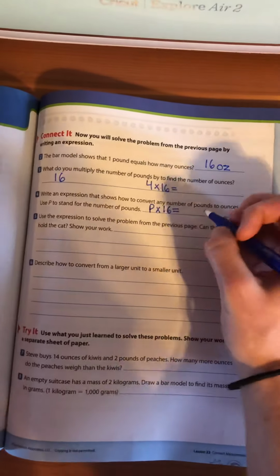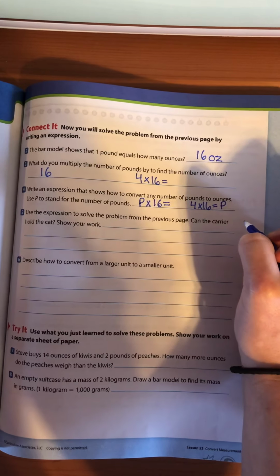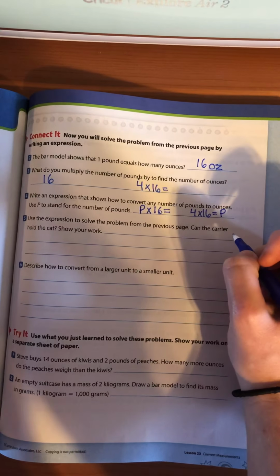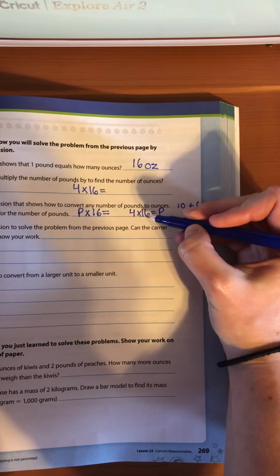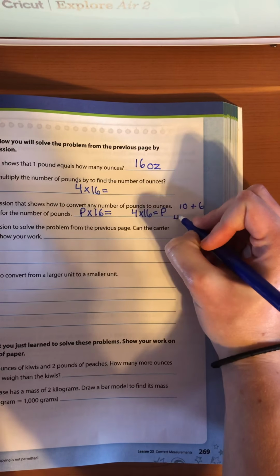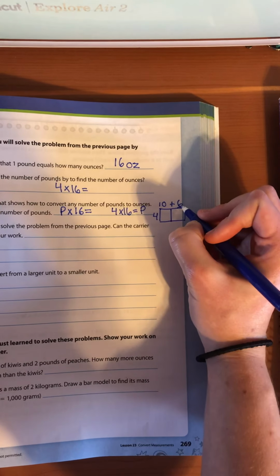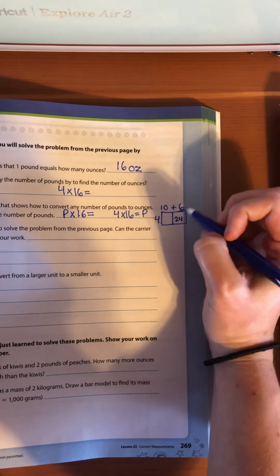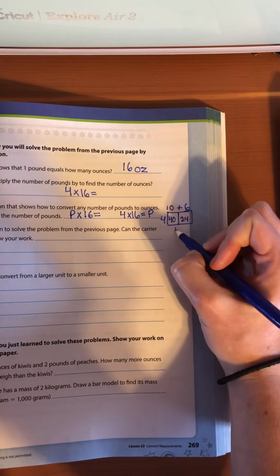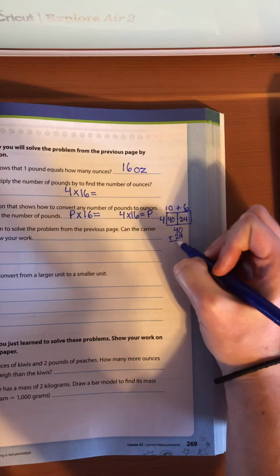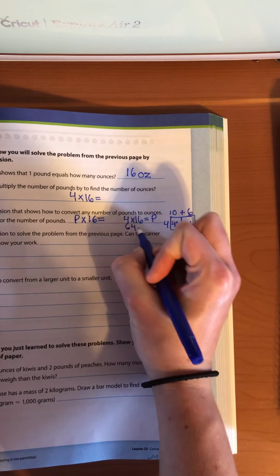So let's try it with this one. Let's do 4 times 16, and that will give us our answer. So we need to find out what is 4 times 16. I'm going to go over here and make my area model. We break 16 into 10 plus 6. I'm going to put 4 on the side. 4 times 6 is 24. 4 times 10 is 40. When I add those two together, I get 64. So this would be 64 ounces.